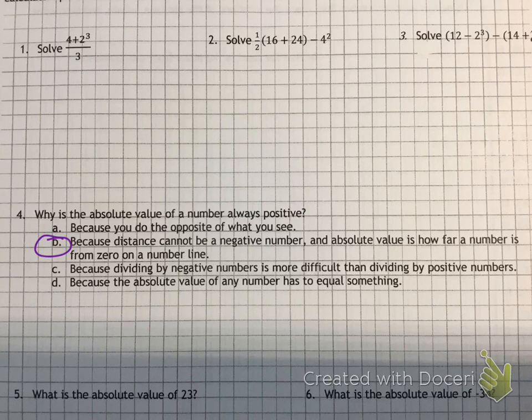Now let's look at this next question. This was a vocabulary question based on what we had talked about with absolute value. So it says, why is the absolute value of a number always positive? So let's look at what this word problem is asking you to calculate. So look at these word choices and see if any of these ring a bell. So the first choice says, because you do the opposite of what you see.